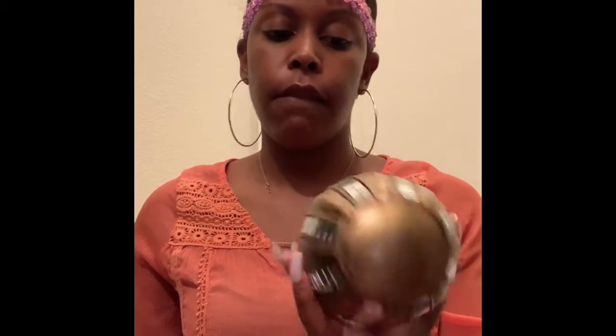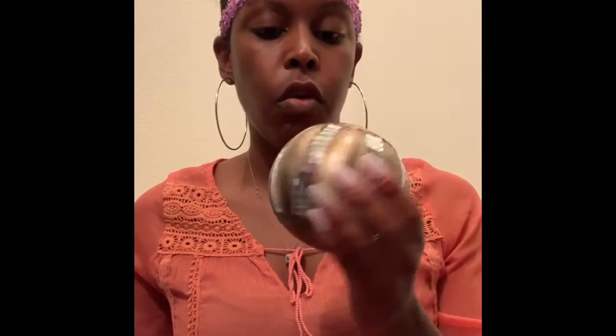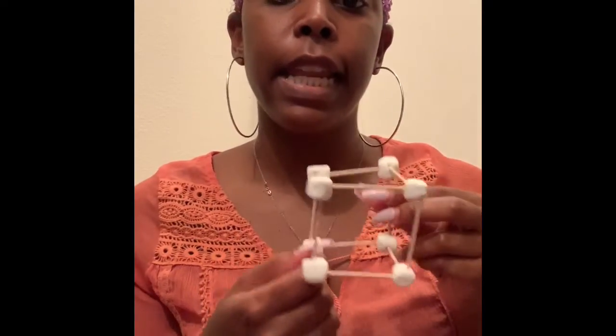Okay, then we have a sphere, which is like a ball. And a sphere doesn't have a face, it doesn't have any flat parts, and it doesn't have any vertices, no corners either. Okay, so for our activity today, you will need marshmallows and toothpicks because I'm going to show you how to make your own 3D shape. Okay, let's get started.